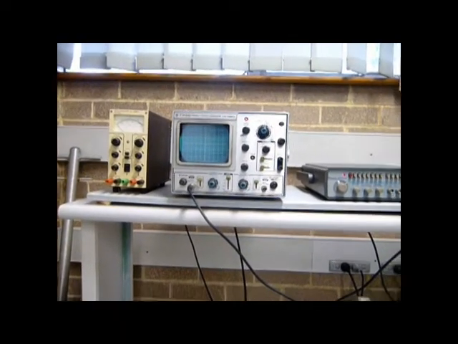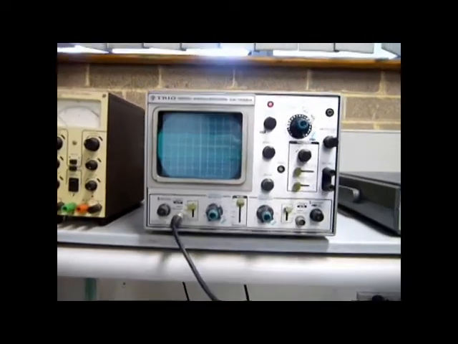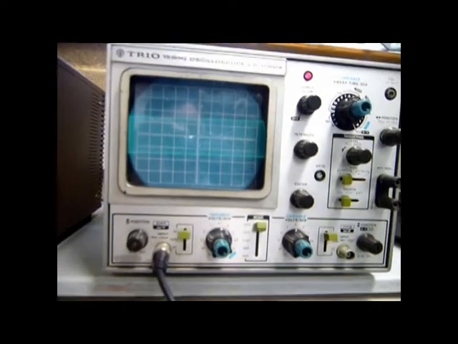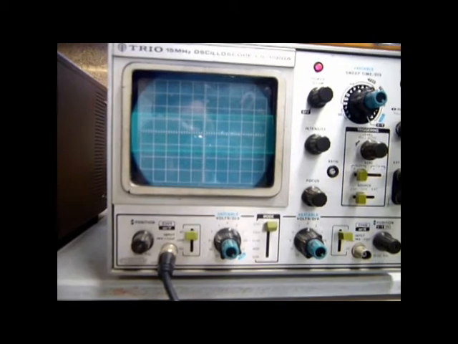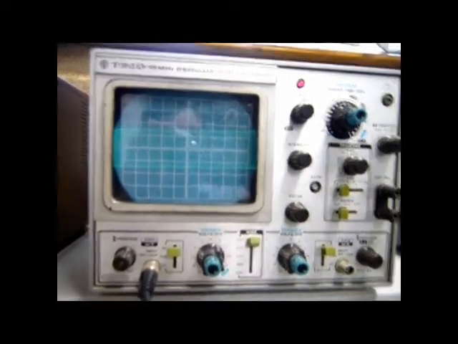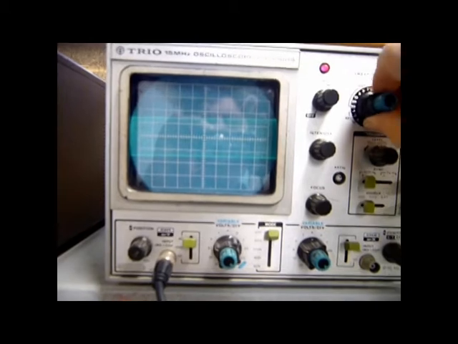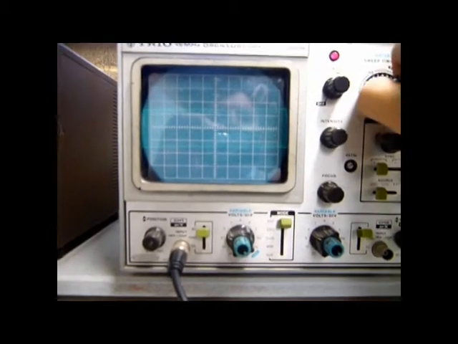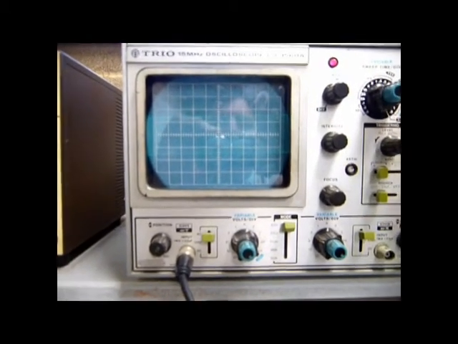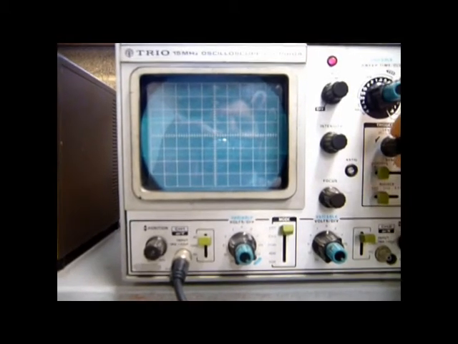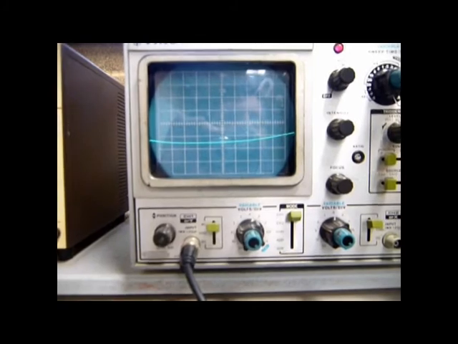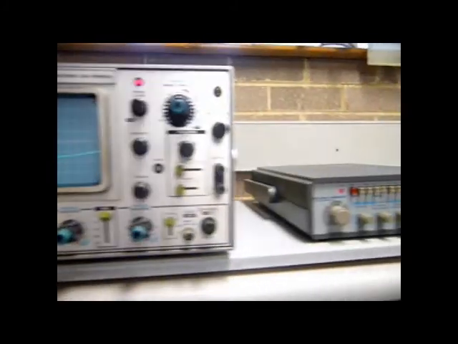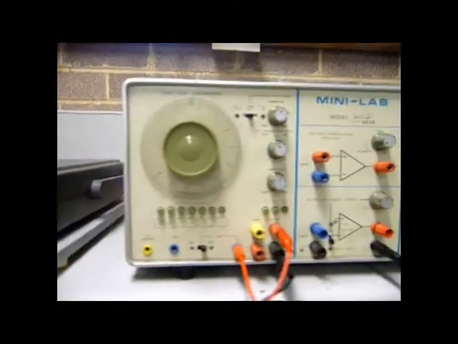I'll zoom in a little bit on this. That's actually a carrier of 100 kilohertz, and to prove that we put our trace down to 1 microsecond per division, and then we adjust our triggering trace there.